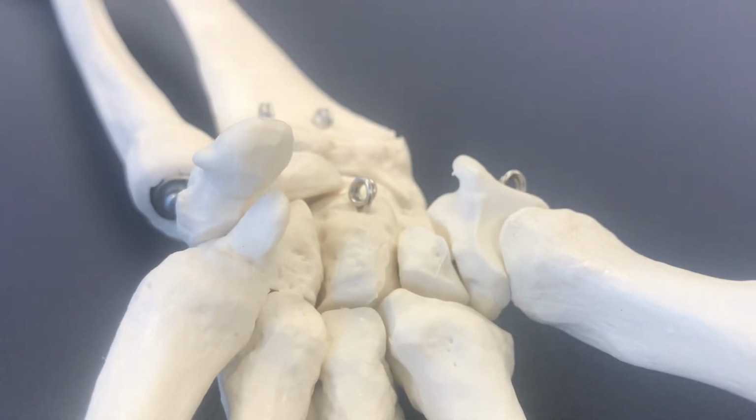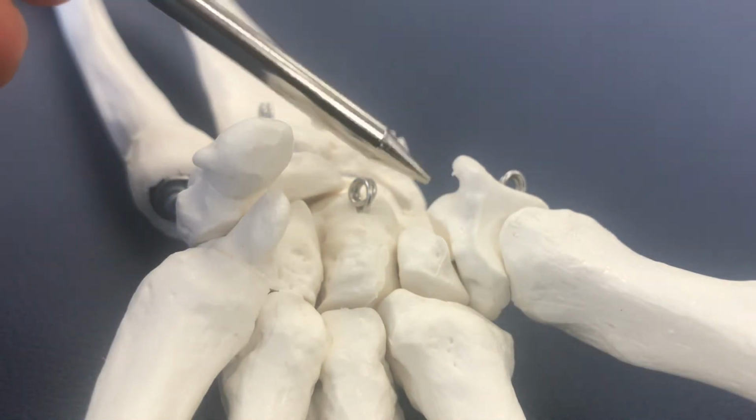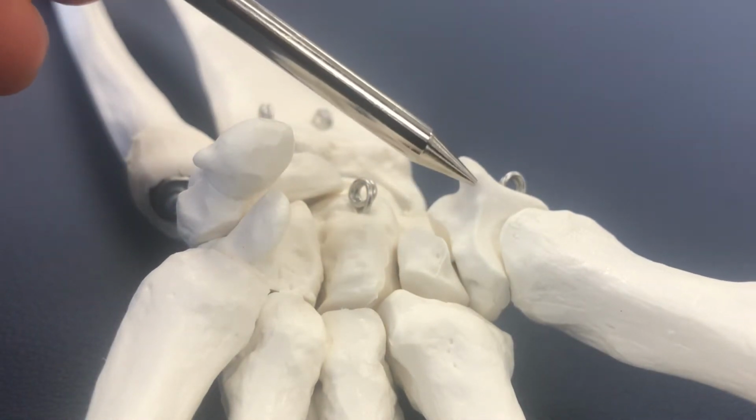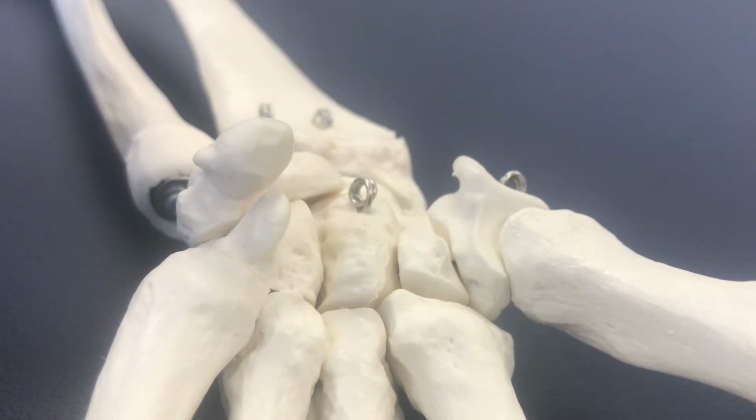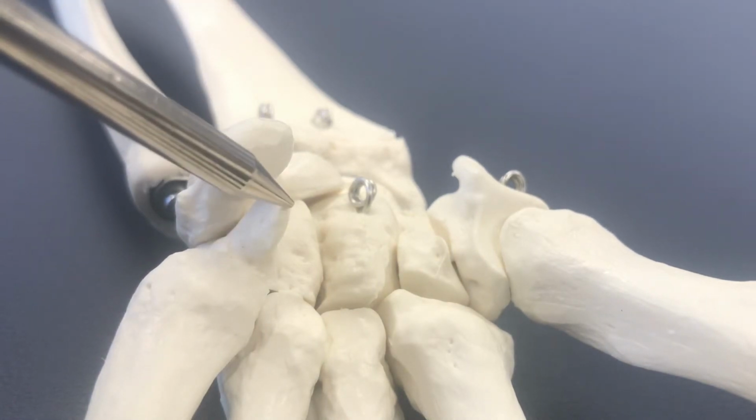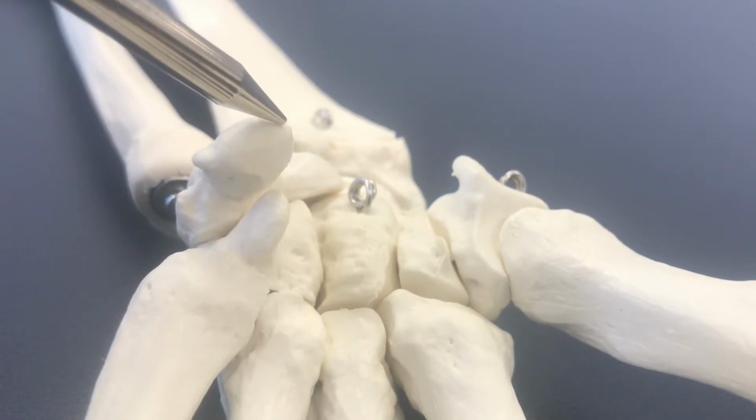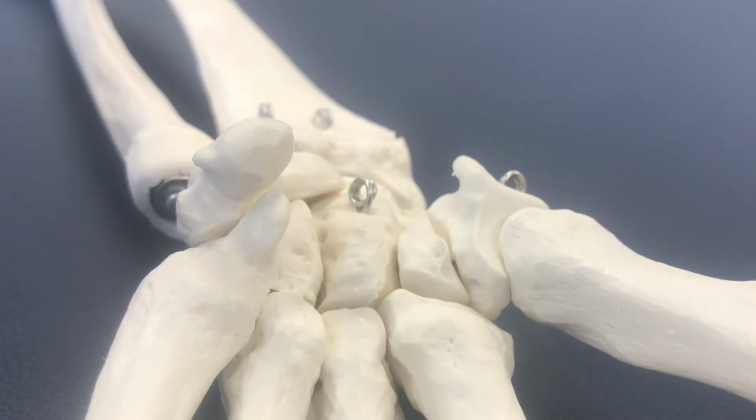Changing the angle of our view, we can note the arched shape of the carpal bones, with the tubercles of the scaphoid and trapezium forming the lateral wall of the carpal tunnel, and the prominent hook of the hamate along with the pisiform forming its medial wall.